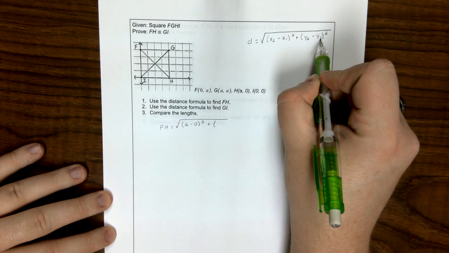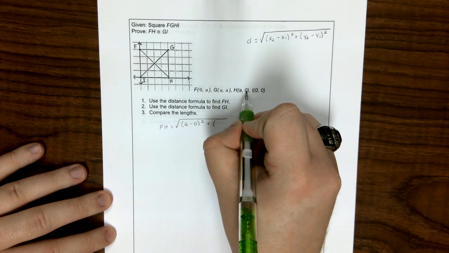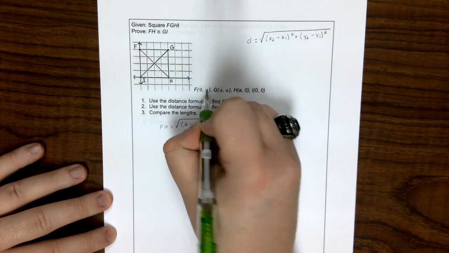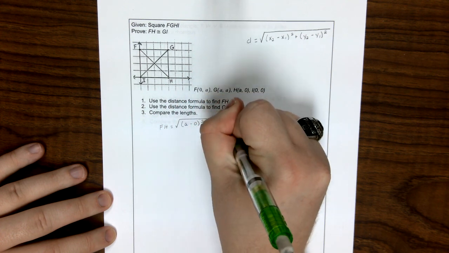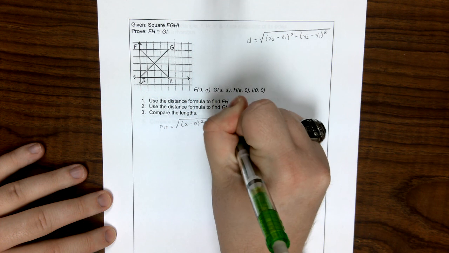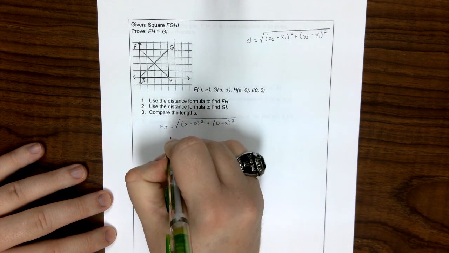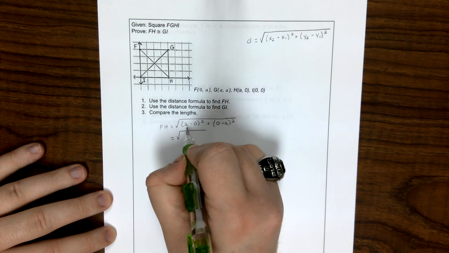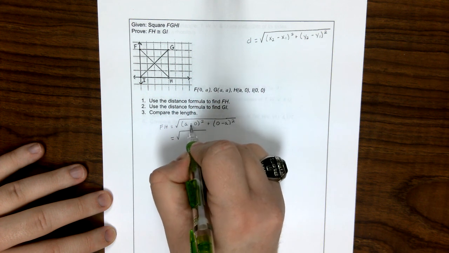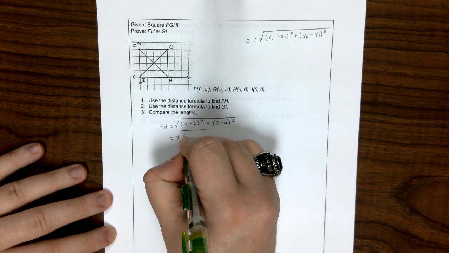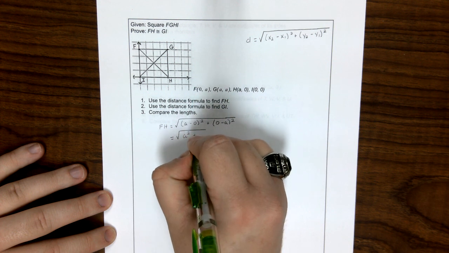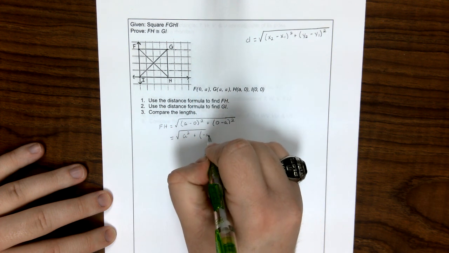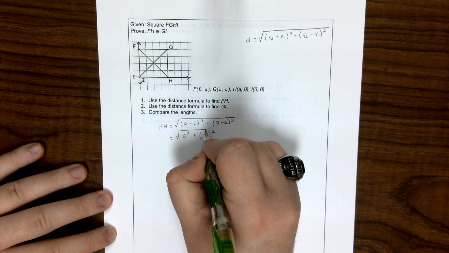Subtract the Y of the first one, so it'd be F. So Y2 is 0, subtract Y1, which is A. So 0 minus A squared. Clean this up. A minus 0 is just A. So we're left with A squared plus 0 minus A is negative A squared.